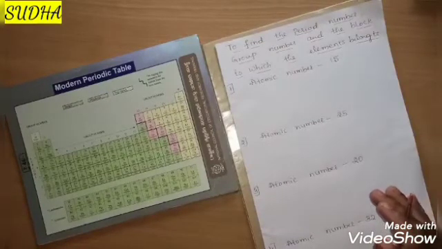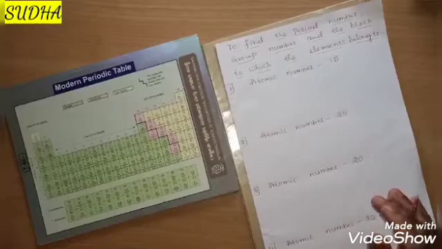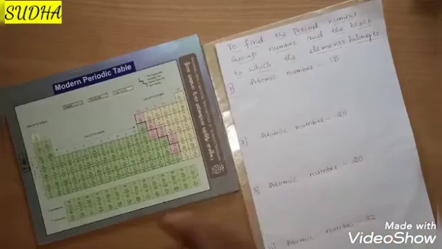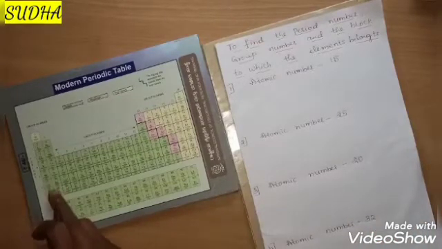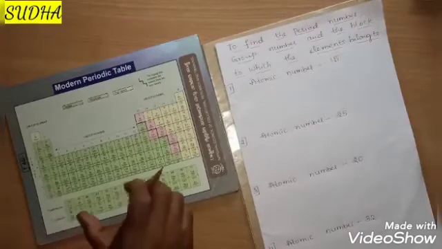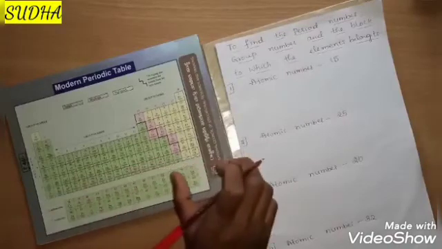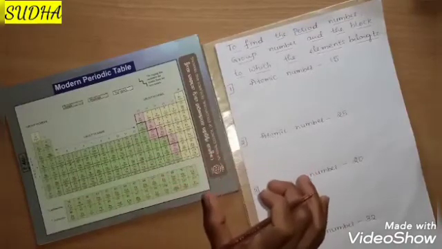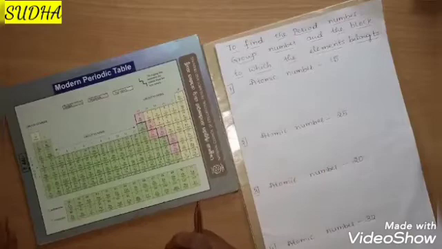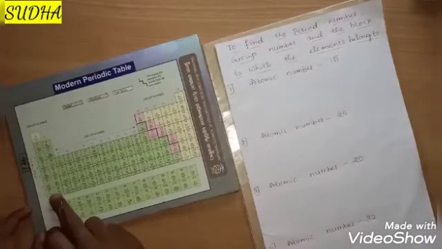To the extreme left, there are 2 groups. In the middle, you can observe 10 groups, and to the right, 6 groups. So here, to the extreme left, those 2 groups are there.